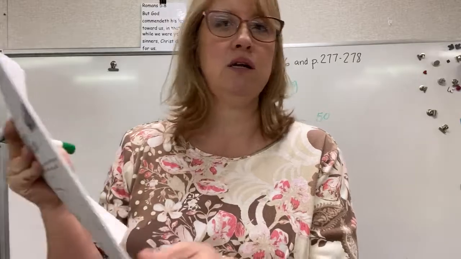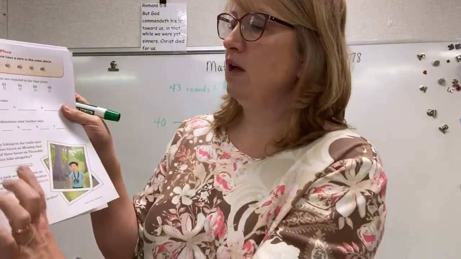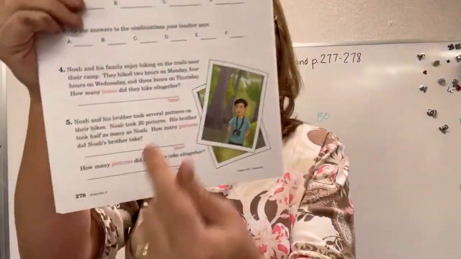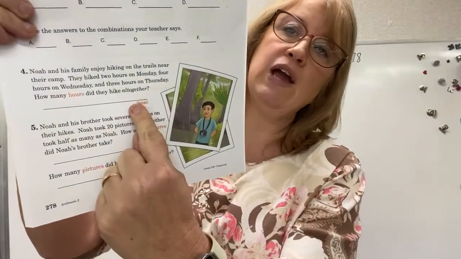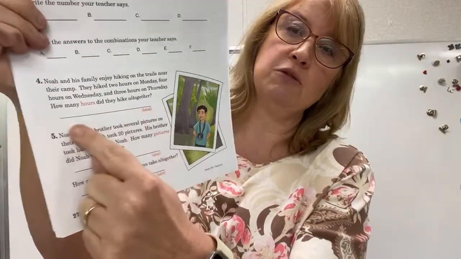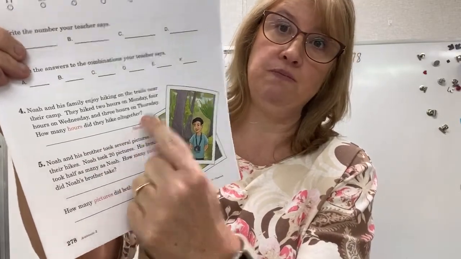Now, we will skip section 2 and 3, and then you will do the word problems, and you have to label it. If it's asking for how many hours, you're going to put the word hours where label is. You're going to put the combination, the answer, and then put hours for label.